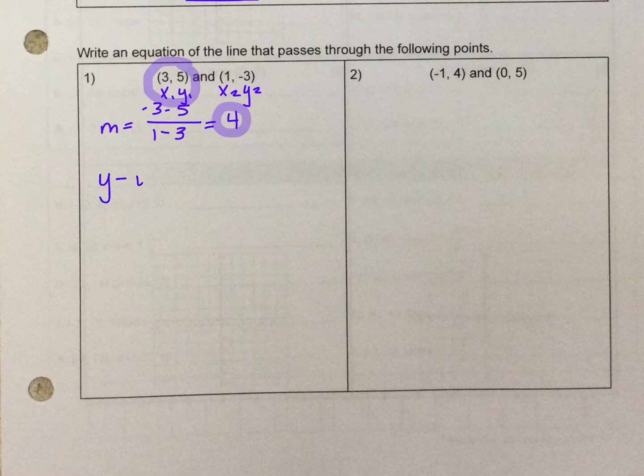We are going to use y minus y1 equals m times x minus x1. We're going to use this formula to solve. So instead of y1, I put in a 5. Instead of the m, I put in my 4. Instead of the x1, I put in my 3.